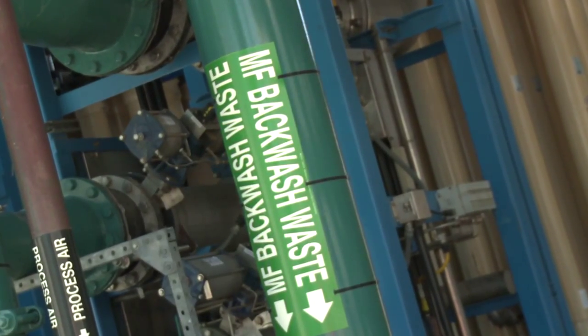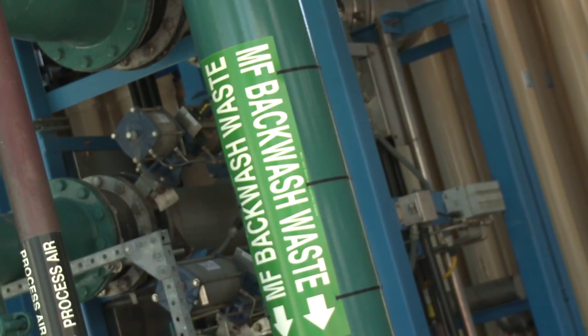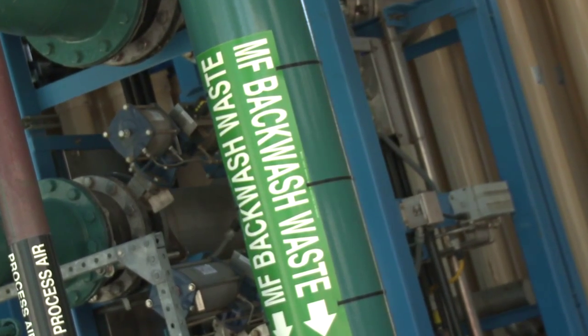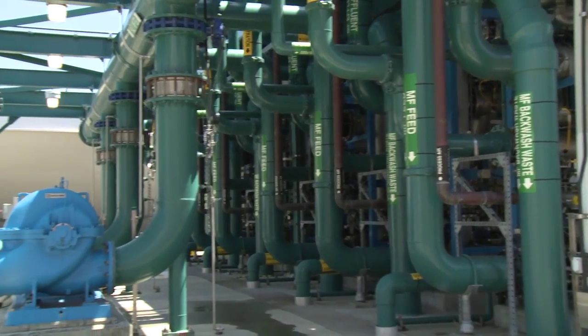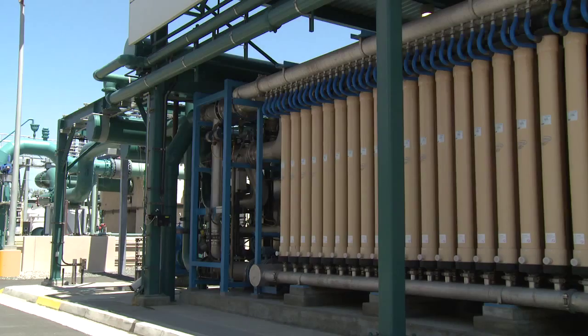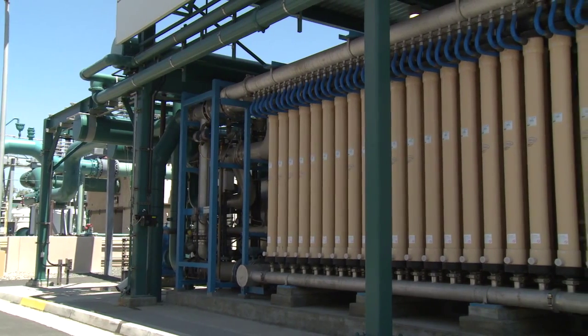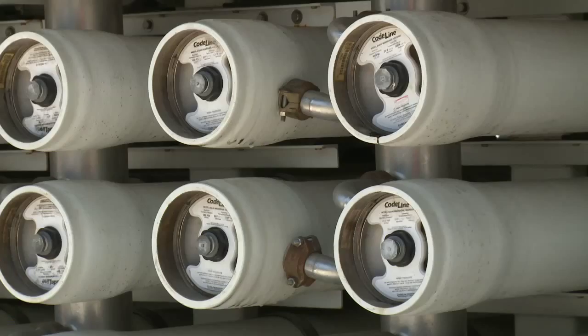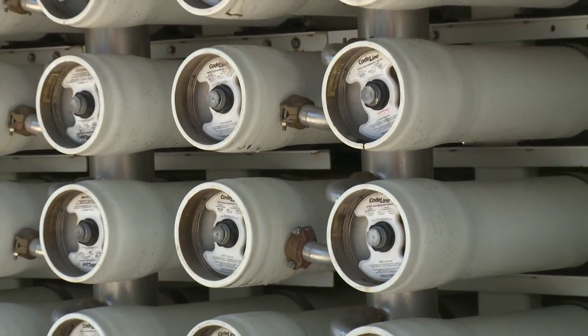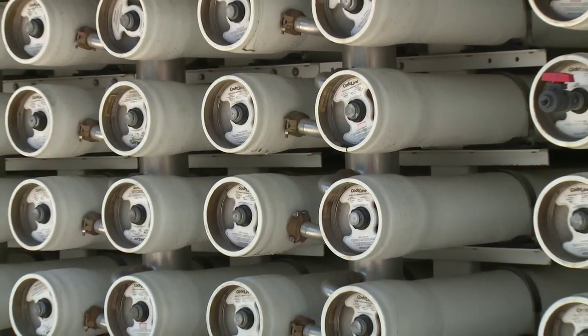Microfiltration vessels are backwashed every 30 minutes to remove any buildup of particles on the membrane walls. The backwash water is returned to the pre-treatment tank for reprocessing. This helps the plant recover a higher amount of pure water. I relate it to the artery to the heart. The microfilters are the artery, and then the real heart of the system is reverse osmosis, which takes out dissolved minerals and dissolved organic compounds in the water itself.